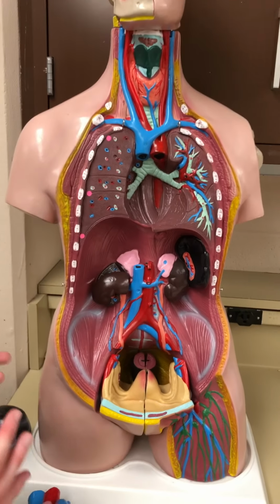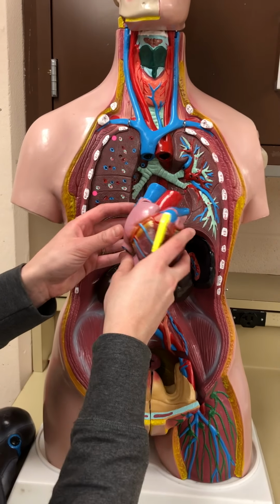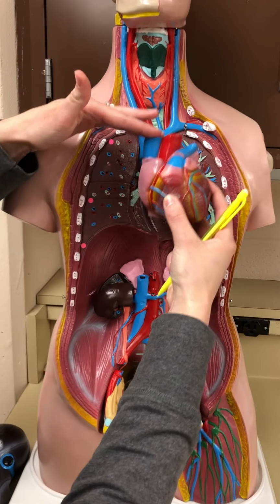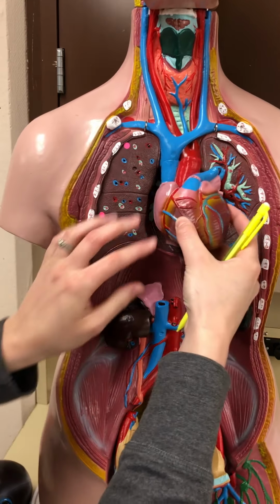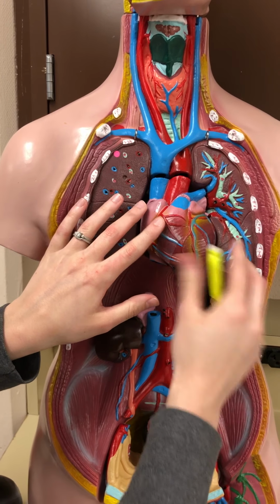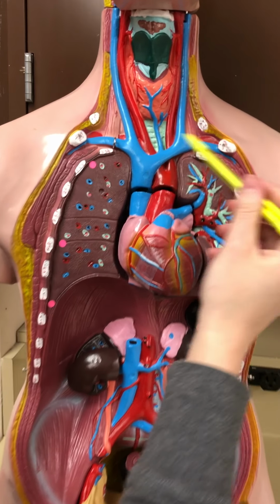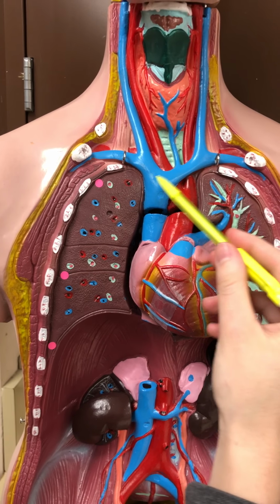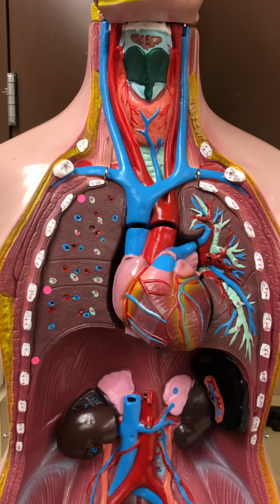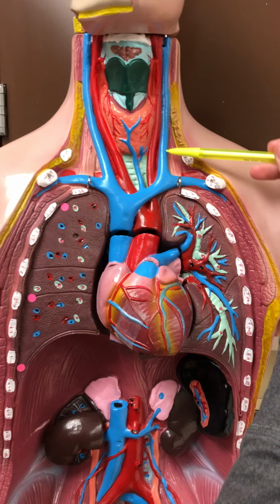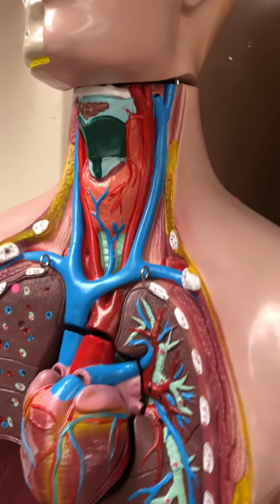So for veins, now we're going to go through those. You guys know the superior and inferior vena cava. So superior vena cava, inferior vena cava, sitting in the heart just like that. It's going to come up and it kind of mirrors the same thing that your arteries do. So we have these subclavian veins on either side, and then we have what's called jugular veins coming up towards the head.